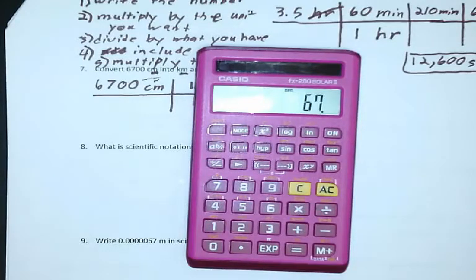So I'm going to multiply that by 67. Power negative. You mean the 10 to the negative 2? Like, are you asking, can you do 0.01?